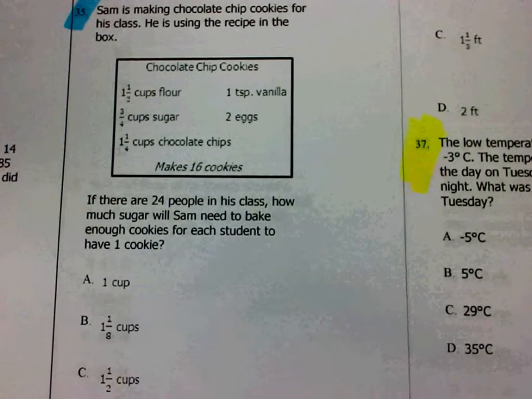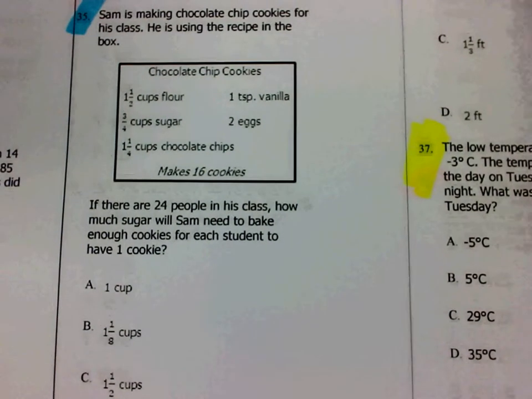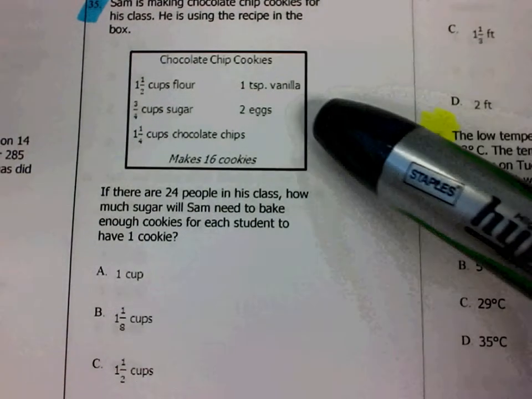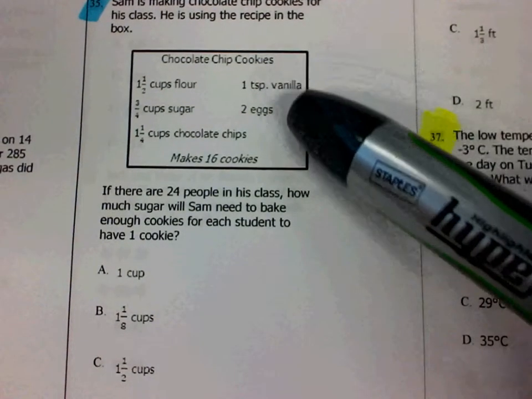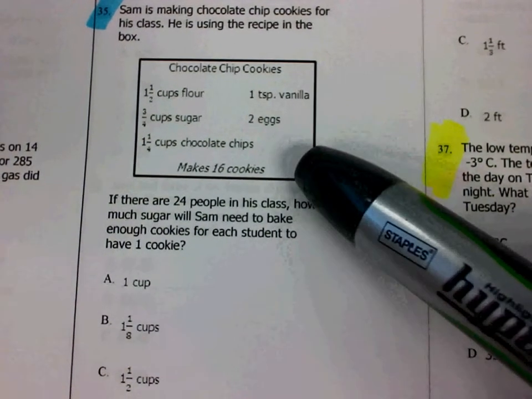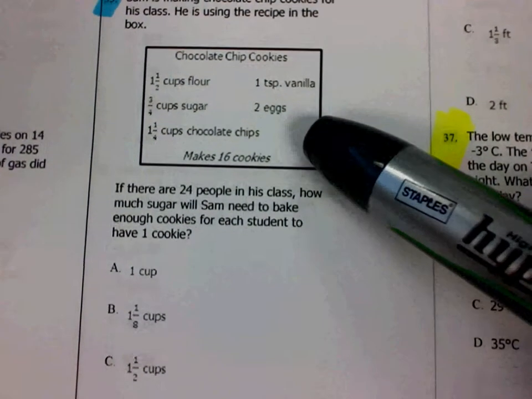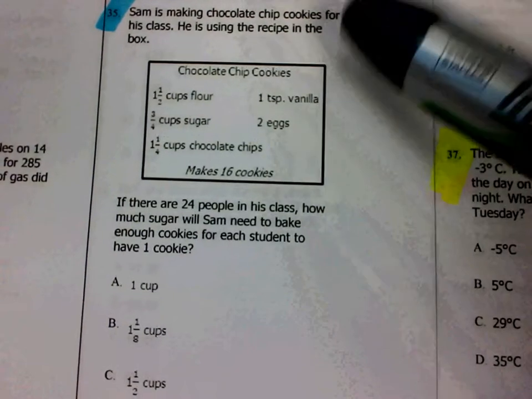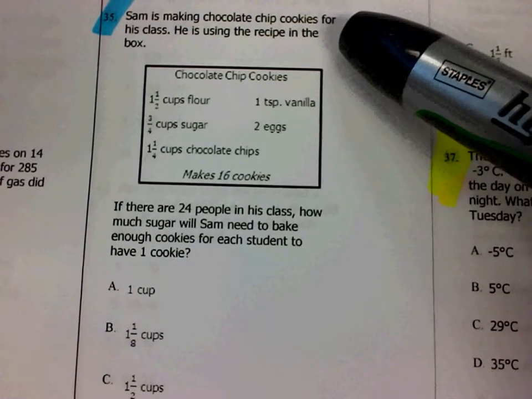Today we're going to talk about proportion word problems. As you read this problem, keep in mind that you don't have to read every single ingredient in this box. We're probably only going to be looking for one kind of ingredient, so when we're highlighting important information, we only really need to highlight the ingredient we're looking for.